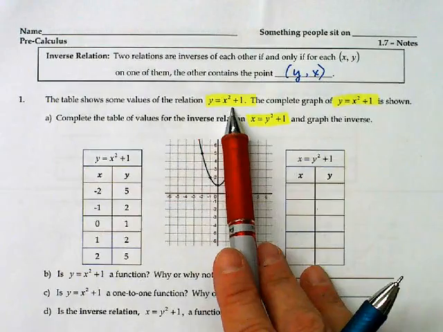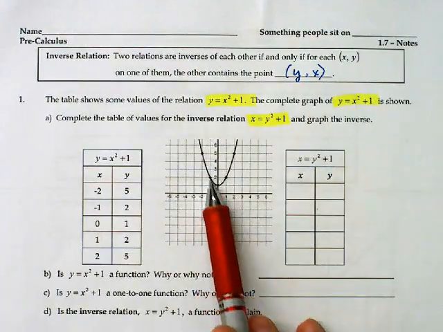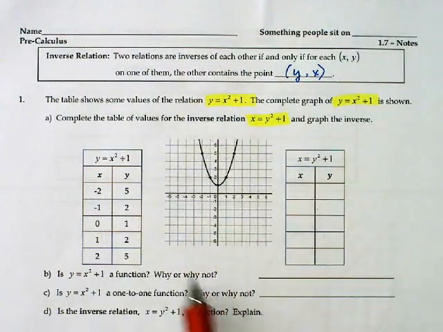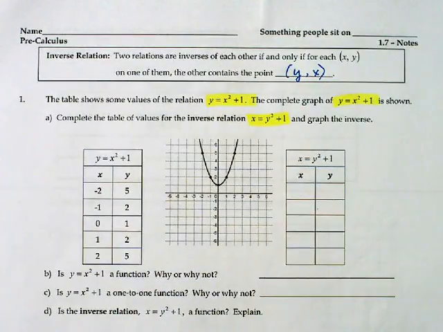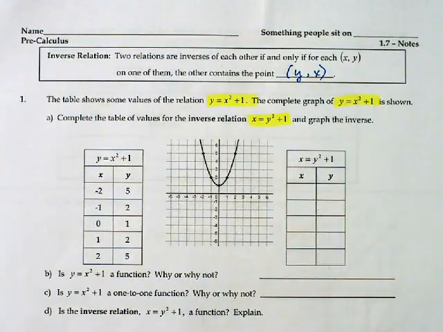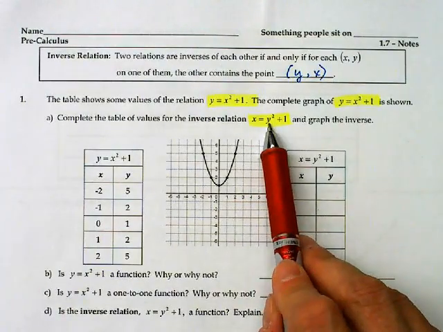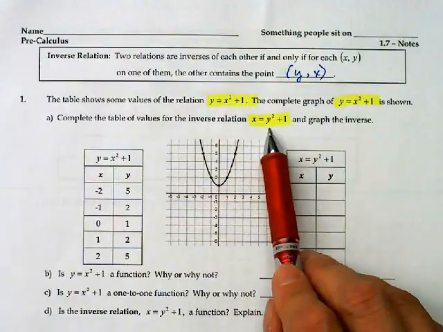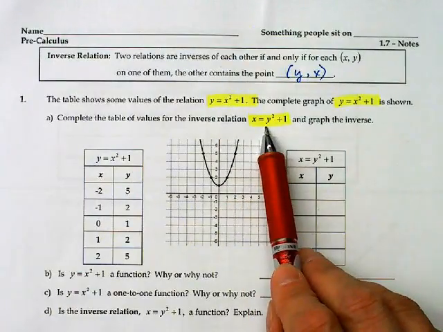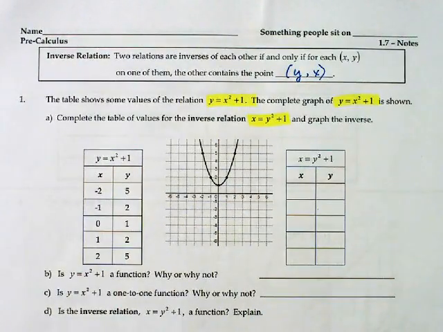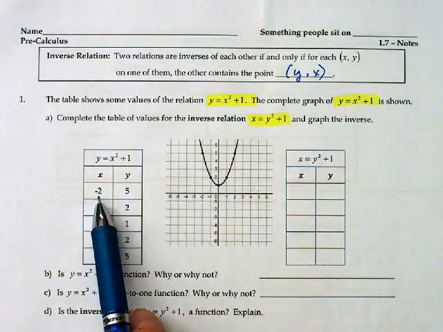We have the equation y equals x squared plus 1, a friendly little parabola shifted up 1 unit, and we've got a great little table of values here to go along with some of the ordered pairs. What we'd like to do here first is complete the table of values for the inverse relation x equals y squared plus 1. So you can clearly see the x and the y have switched, and we are now going to switch the ordered pairs as well.